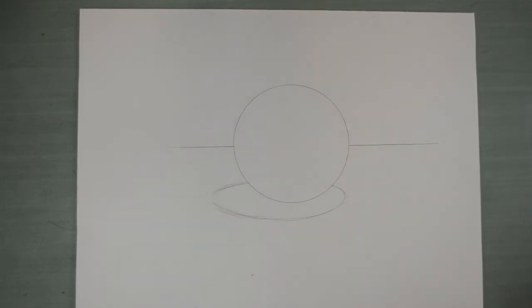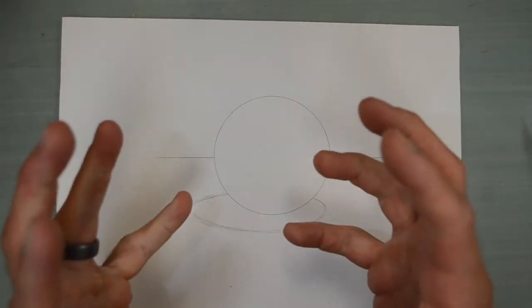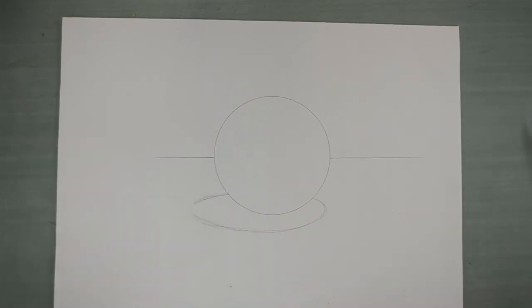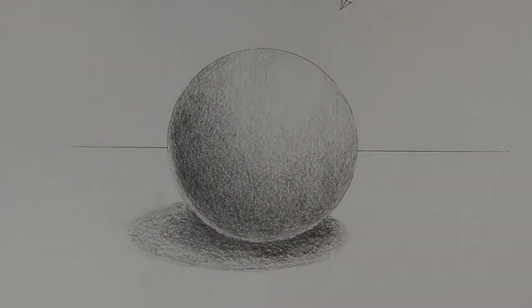Watch with wonder as I take this simple, flat circle, this mere shape, and I turn it into a three-dimensional sphere. Alakazam! Blammo! Shammo! Snapadoo! Frou-frou! Voila! Okay, now let me guide you step by step on how I did that.